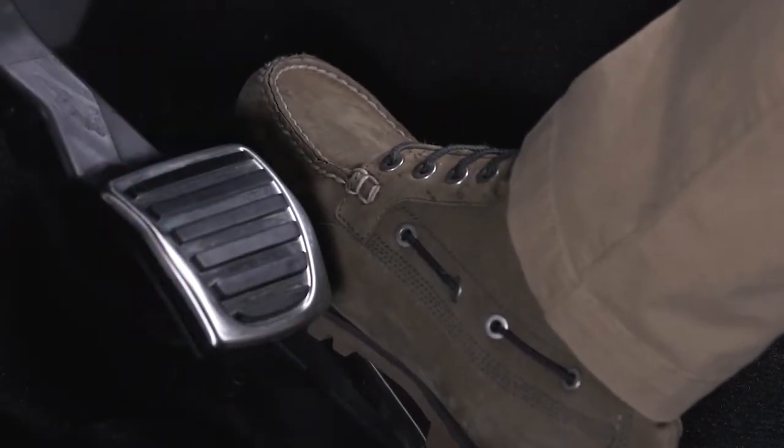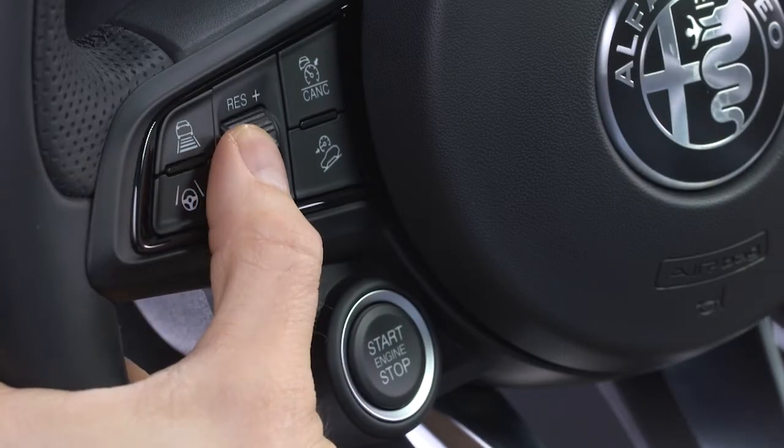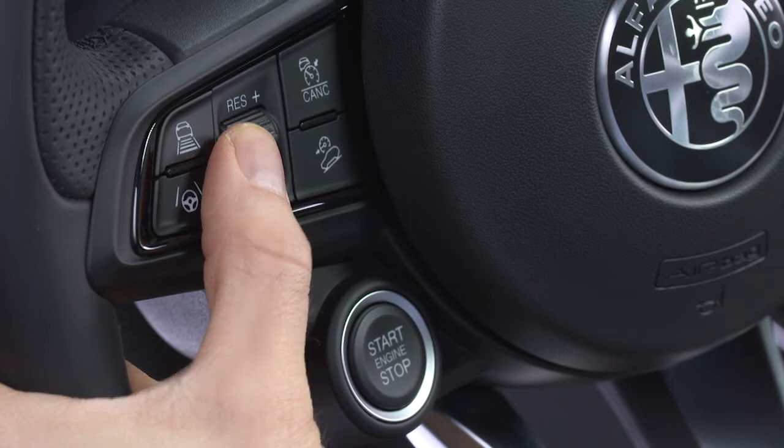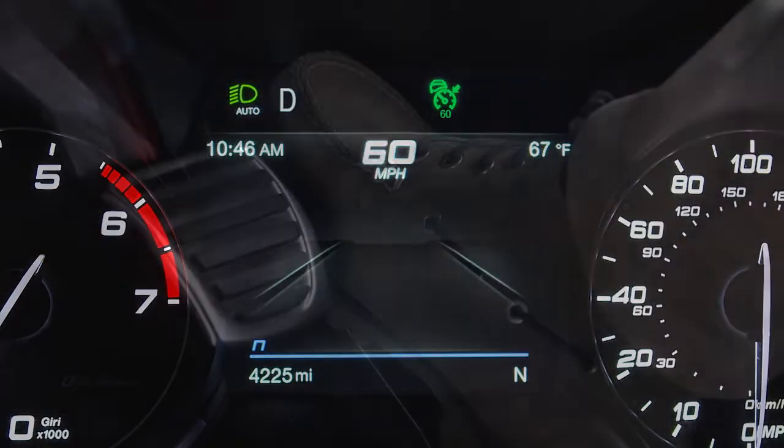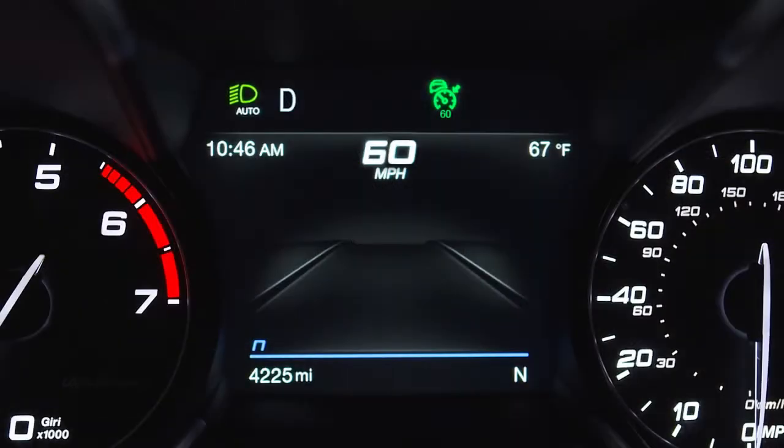Accelerate to the speed you want to maintain. Then push the Res Set switch downward and release it to set the speed. Take your foot off the accelerator and the vehicle will cruise at the speed you've selected.